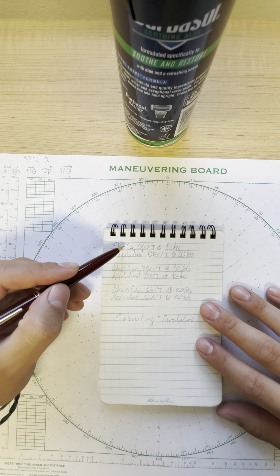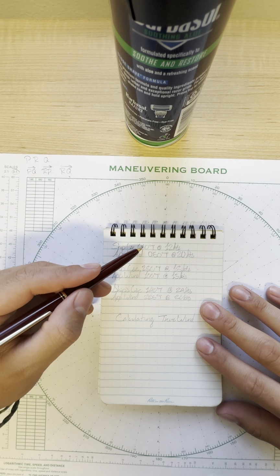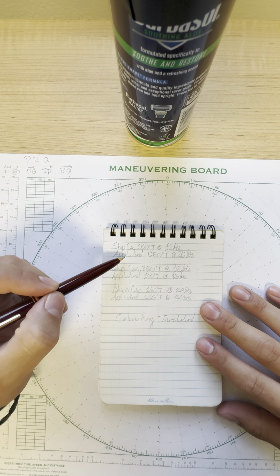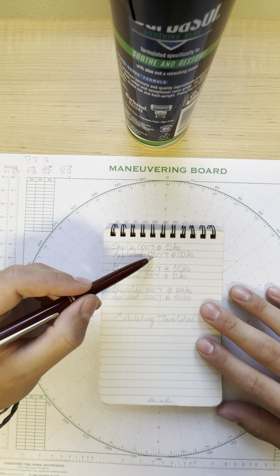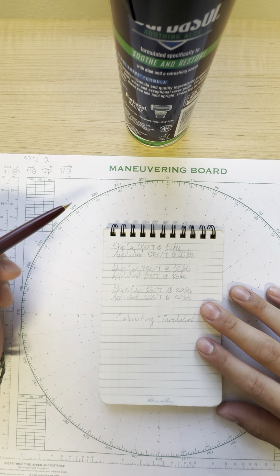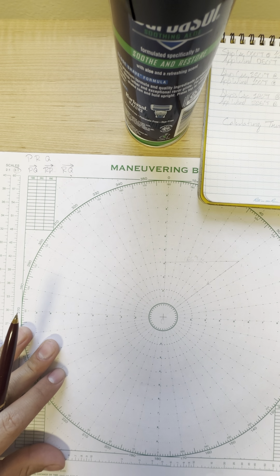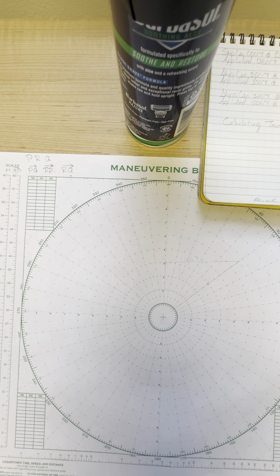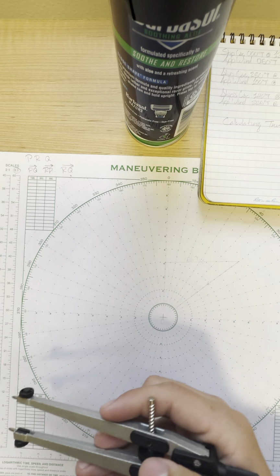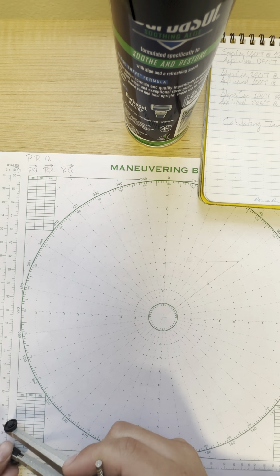First problem that we'll be doing, we'll have our ship's course at 000 at 12 knots. Apparent wind 050 degrees true at 20 knots. So let's get that out of the way. Start off with our dividers here, and we'll measure out 12 knots on our 3-to-1 scale.